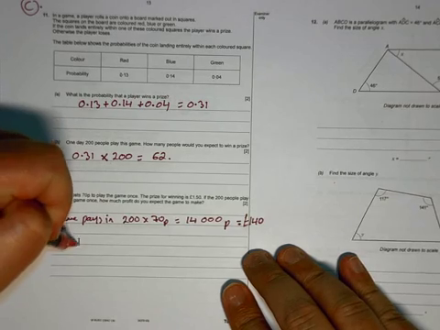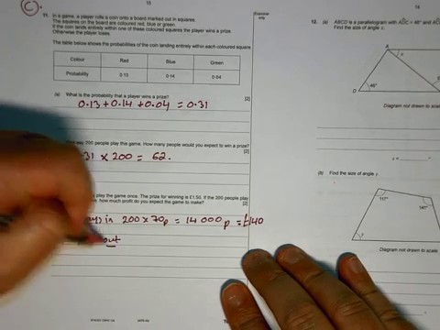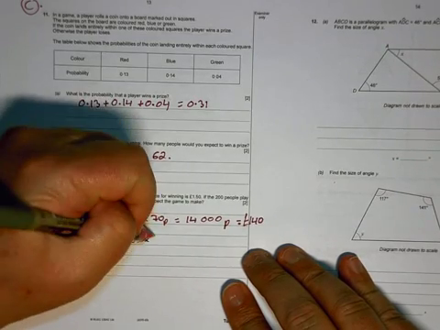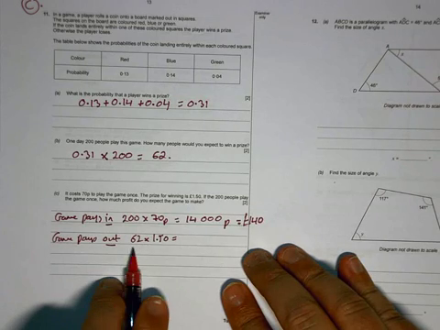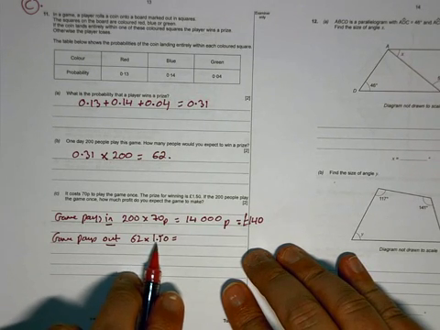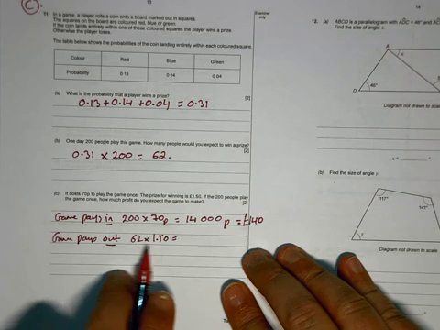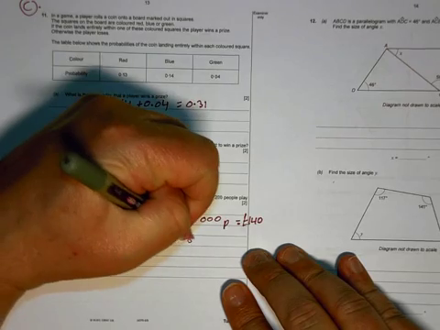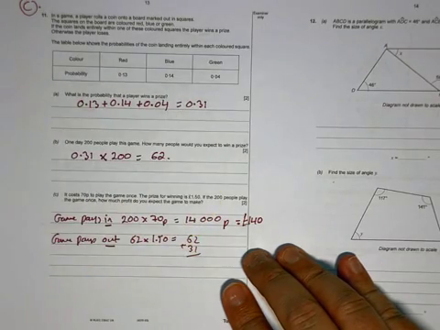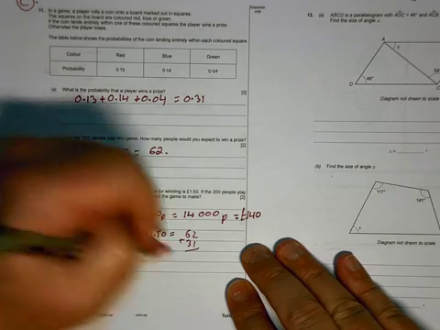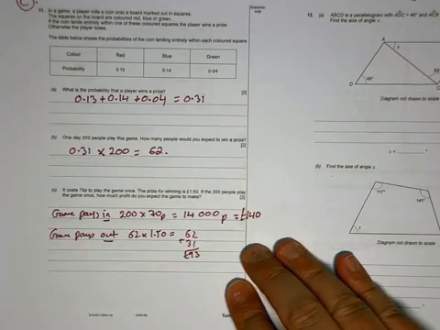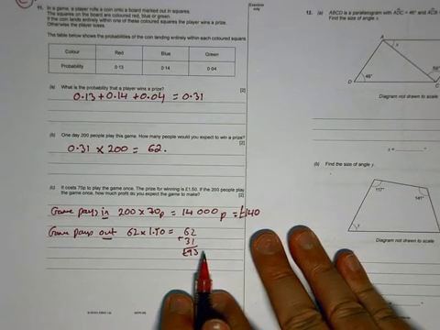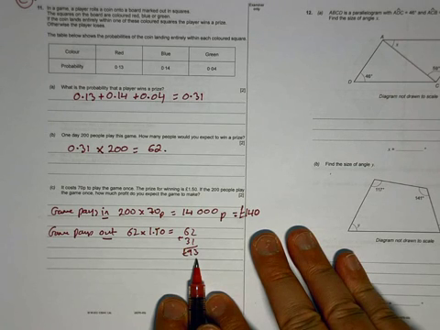So the game pays out 62 lots of £1.50. Well, 62 lots of a pound is 62 pounds. 62 lots of 50 pence would be 31 pounds. So 62 lots of £1.50 is the same as 62 plus a half of it, which is 93 pounds. So the game brings in 140 pounds and it's likely to have to pay out 93 pounds.